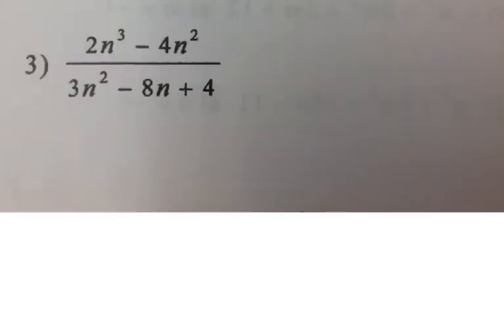3 and 4, we're going to be able to get somewhere. Okay, if you look at the numerator here, guys, you will notice that both of them have a 2 in them, a factor of 2, and notice how they both have n's in them. Now we call this factoring by GCF, greatest common factor.